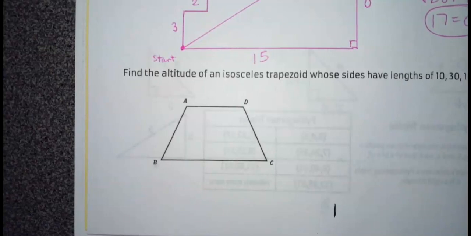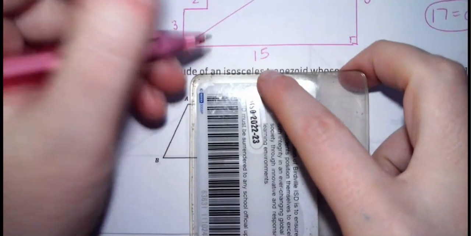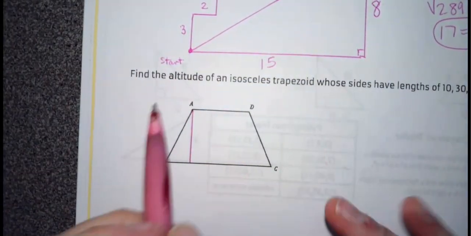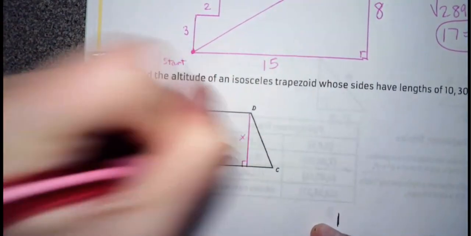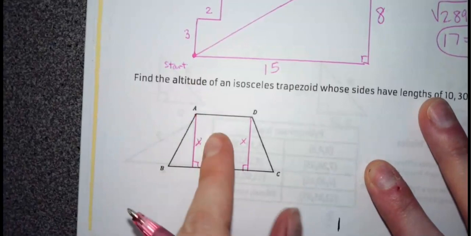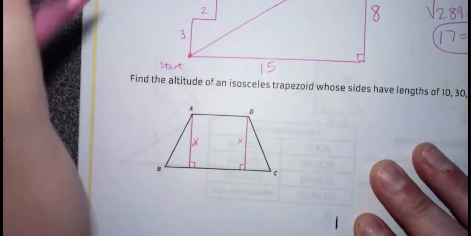Okay, the altitude. So we've talked about the word altitude before, and I've attached it to a different word. Like, if you're in a plane and you're flying at an altitude of 30,000 feet, that's how high you're flying, right? So the word altitude just means height. But the altitude of an isosceles trapezoid is what we're trying to find. So I'm going to put an X there. I'm going to draw that in, put an X. I'm actually going to draw 2 of these. And the altitude is always at a right angle with the base. So basically I've got a square and 2 triangles now. It's kind of what I split it up into. But the side lengths are 30, which this one's the longest one. So this is 30.